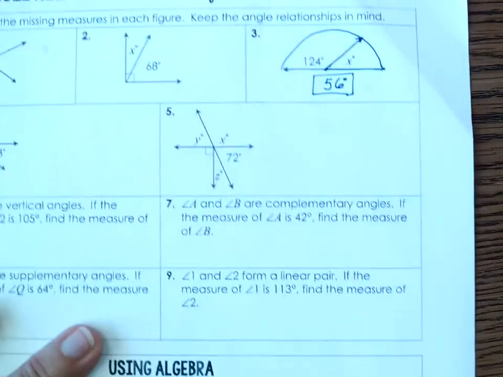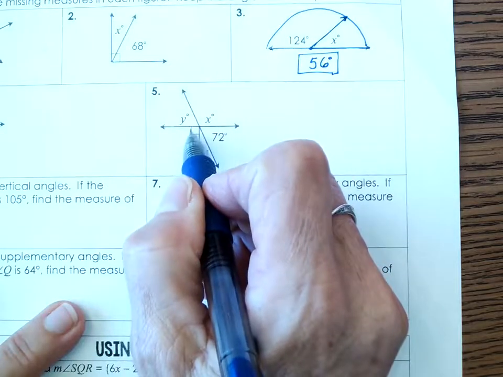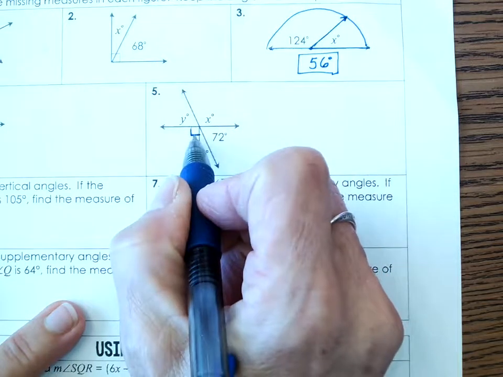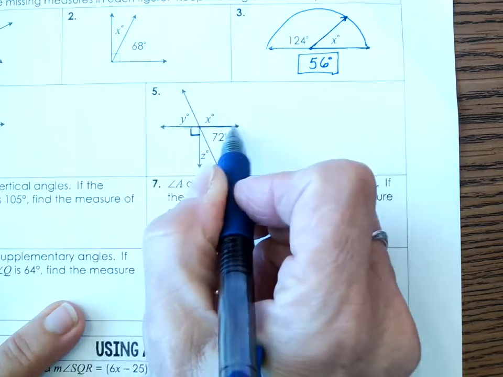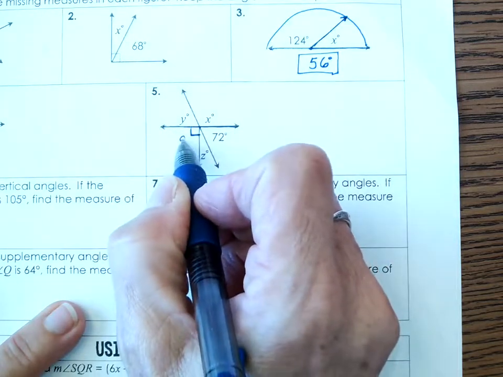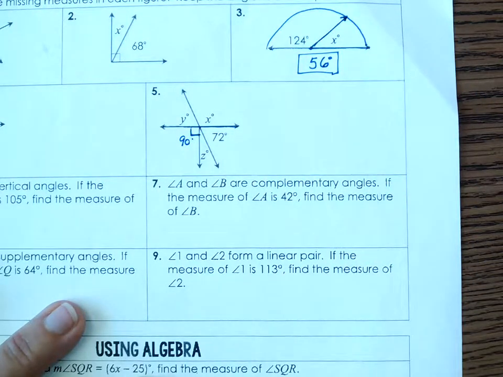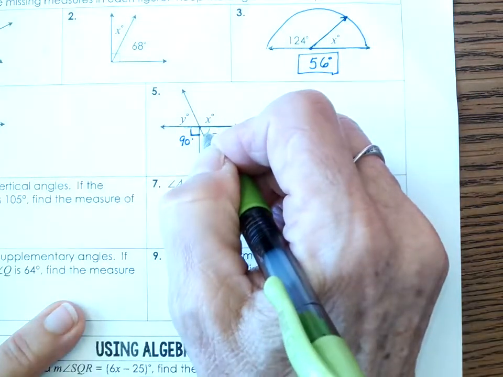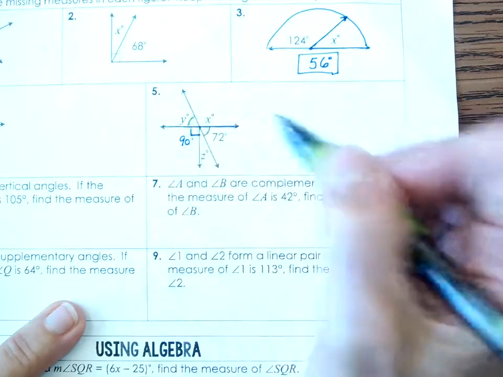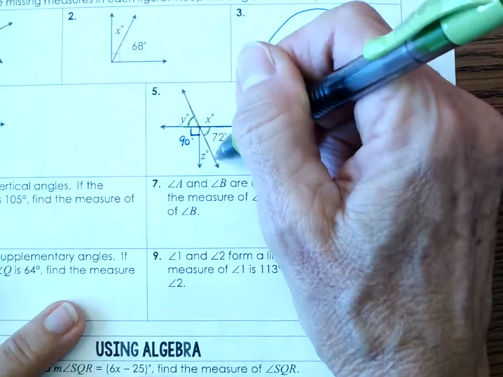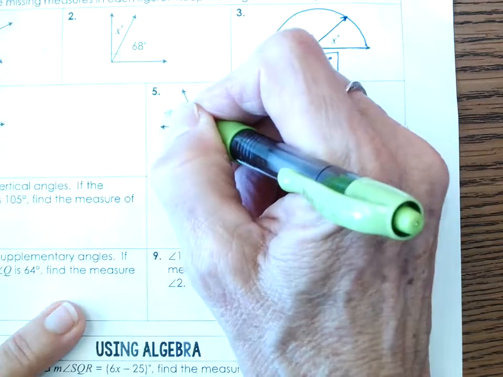Number 5. If you look at it carefully, here's a 90-degree angle. This indicates that we have a perpendicular line and a ray. We know it's a right angle, so it's 90 degrees. If we look at this 72-degree angle here, it's vertical to this angle over here because it's created with these two straight lines. That indicates that y is 72.